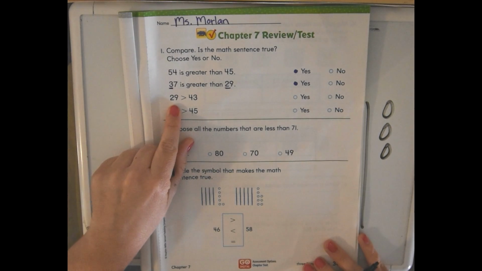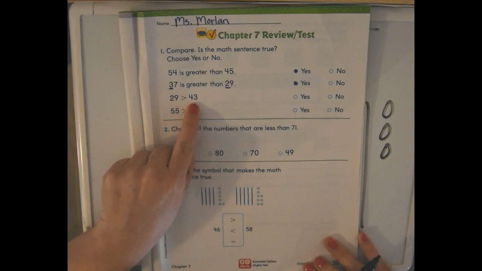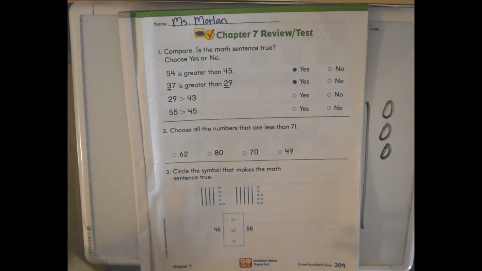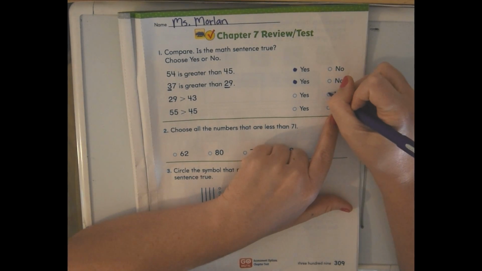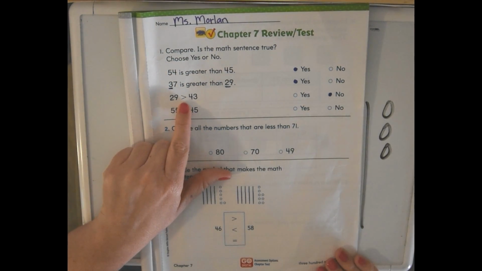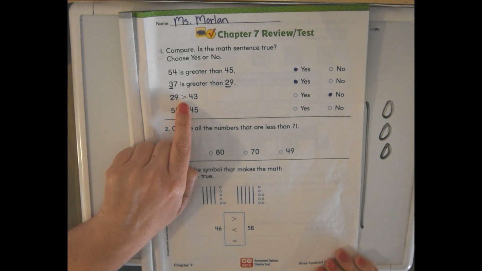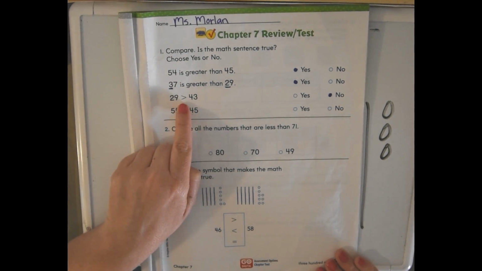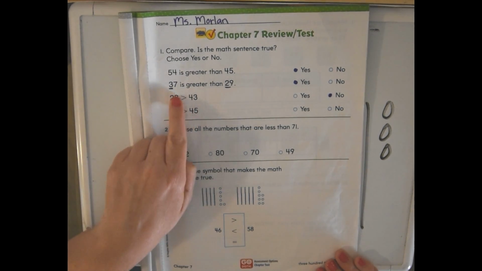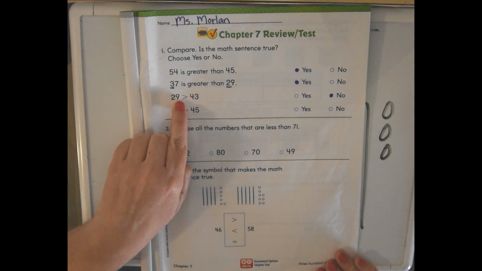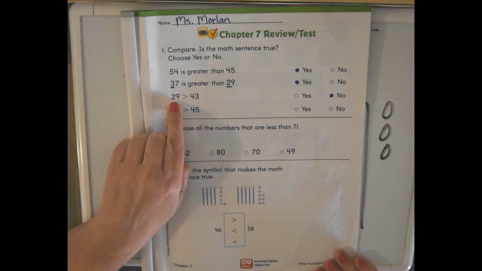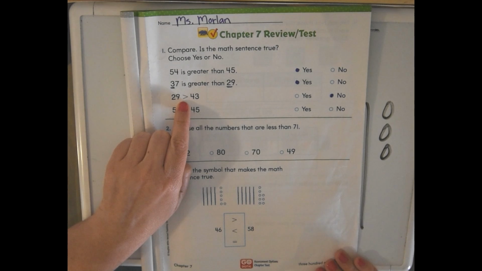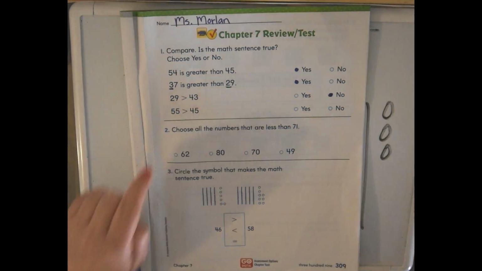Okay, so in our book here, 29 is greater than 43. That would be false. That is not true, right? It has the wrong sign. That should be the less than sign, okay? But it says greater than. Remember, it's greater than because it's showing the open side towards that first number, okay? So that says greater than, but that is not true.